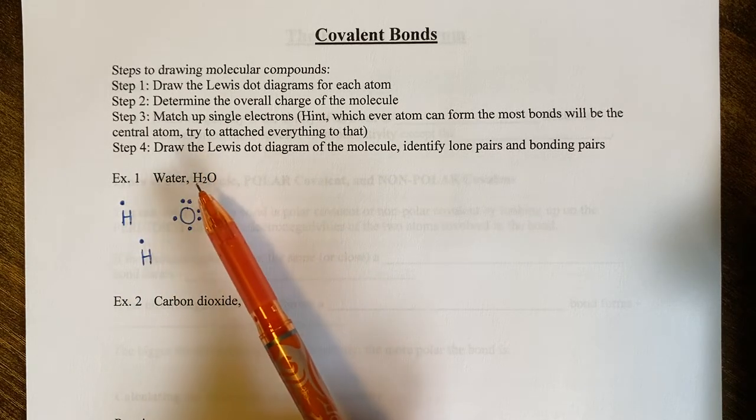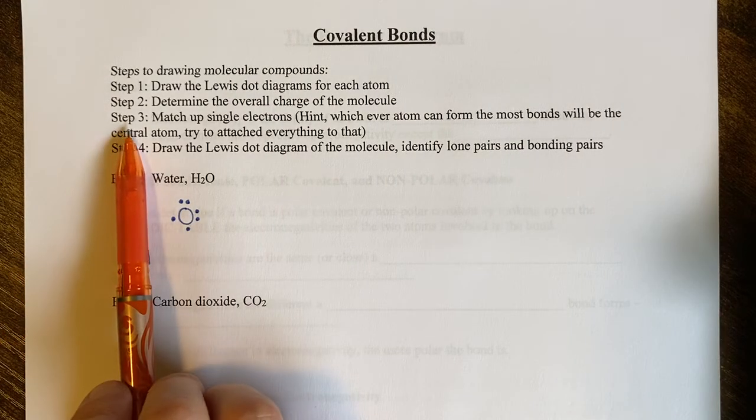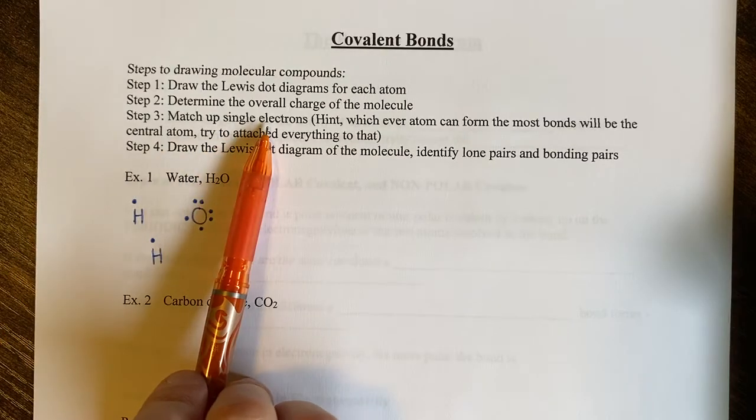Next, we're going to look at the overall charge of the molecule and see if there's any electrons we need to add or remove. In this case, we're starting off with all neutral compounds, so there won't be any adding or subtracting of electrons. But when we look at polyatomic ions, we will see that they're charged, so we'll need to add or remove electrons at that point.